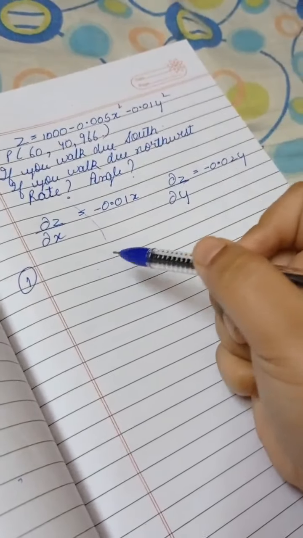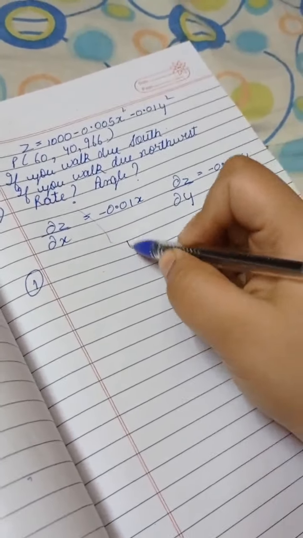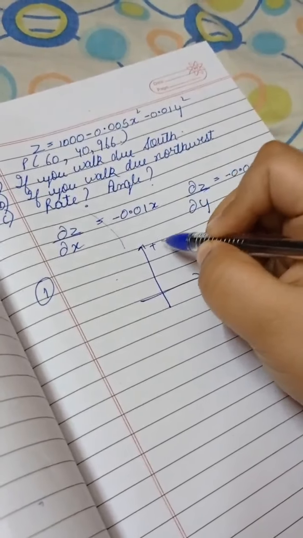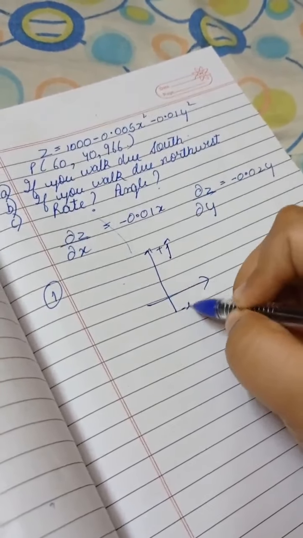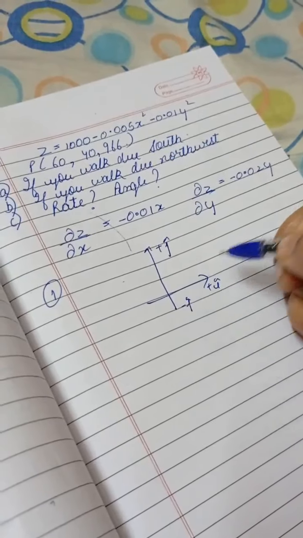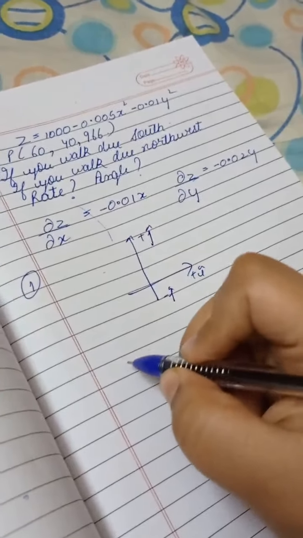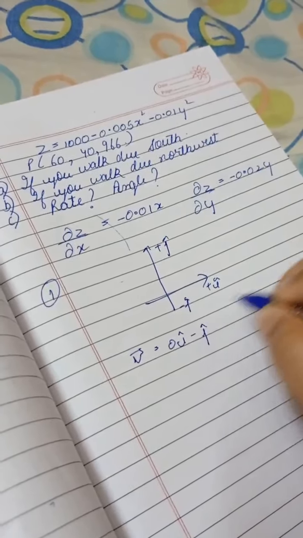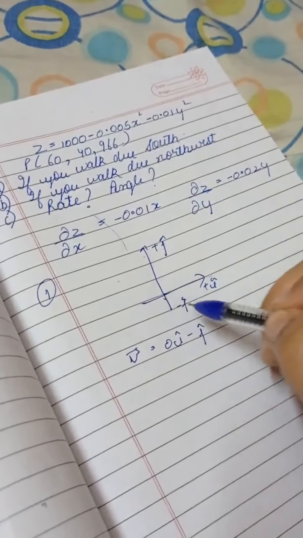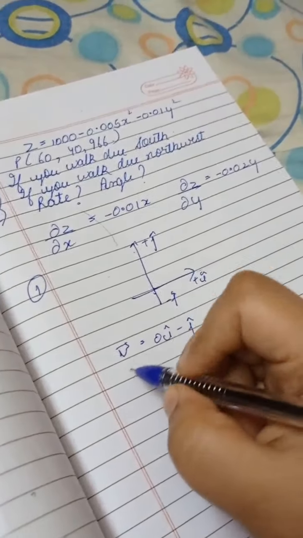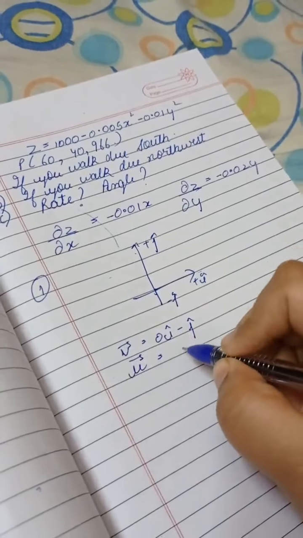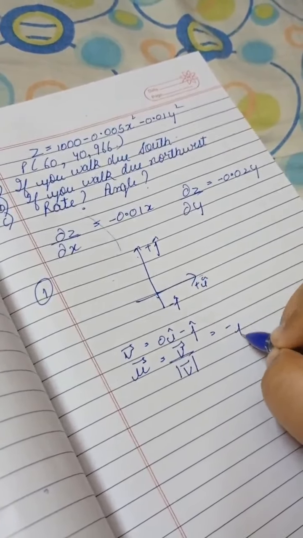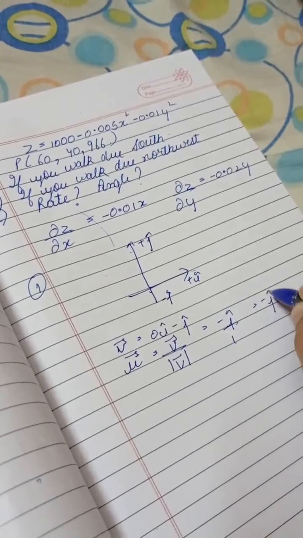Now starting the first part, for that first we'll calculate the position vector. As we know that the person is going towards south, so this is plus j, and this is minus j, and this is plus i. So south is minus j, so the position vector will be v is equal to 0 i minus j, because there is no movement in this direction or this, the person is just going in the south direction. Now we'll calculate the unit vector, which will be calculated by this formula, vector upon magnitude of v. So minus j upon 1, which is equal to minus j.